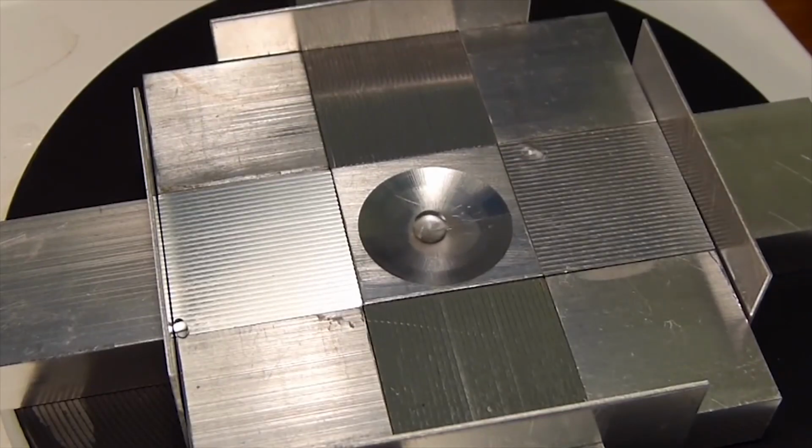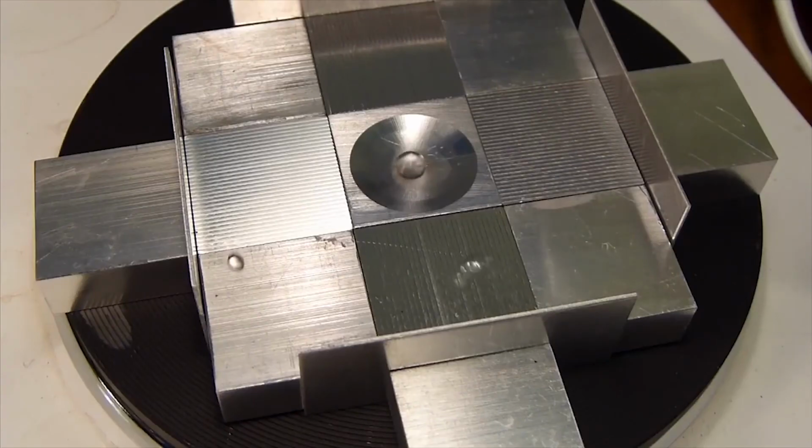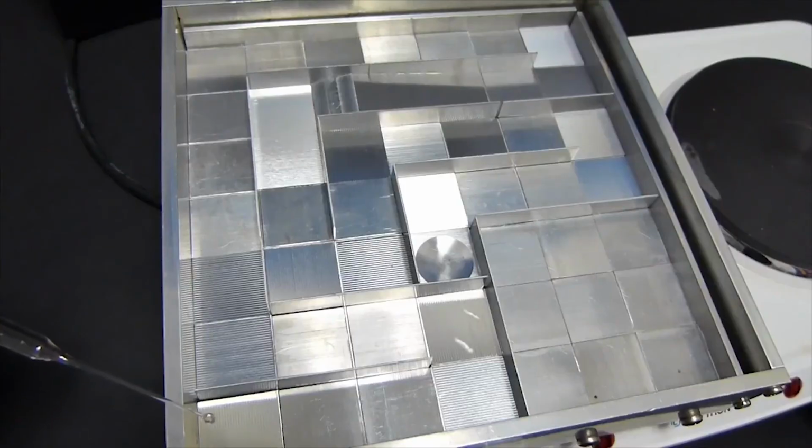If you arrange the blocks in the right directions and you put the walls in the right places, it will work. Behold the Leidenfrost maze.